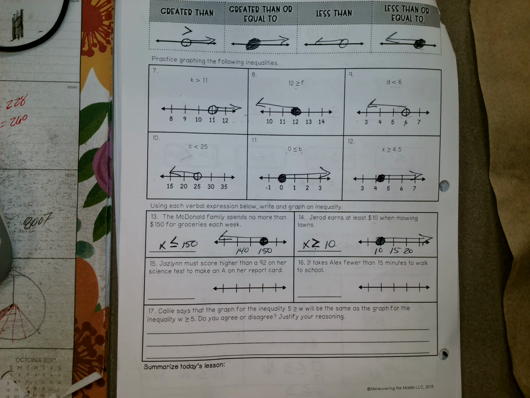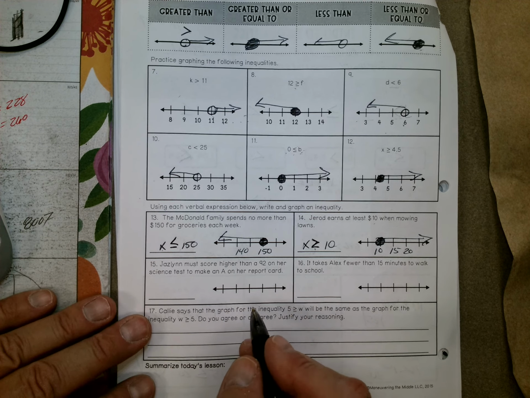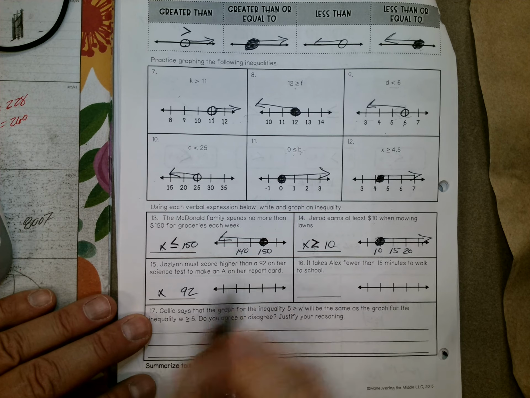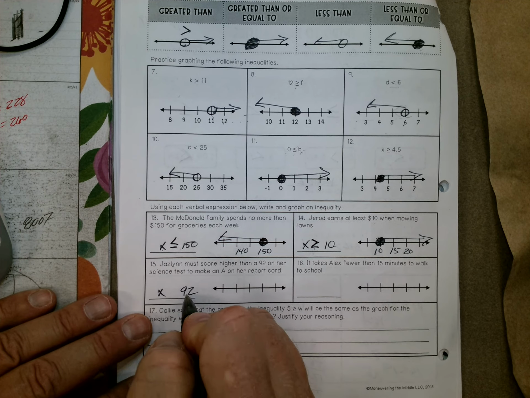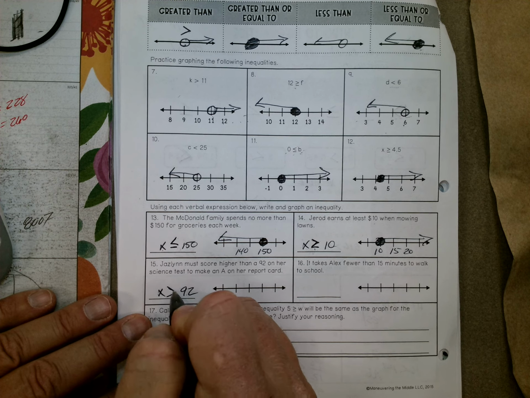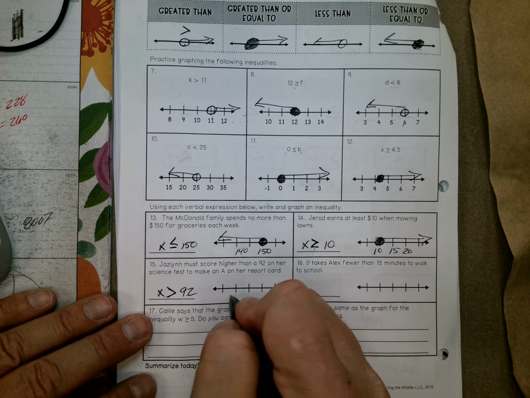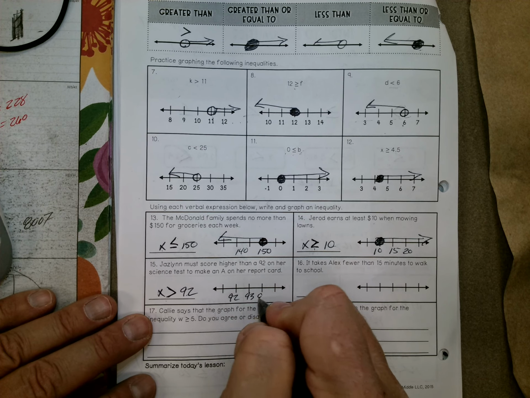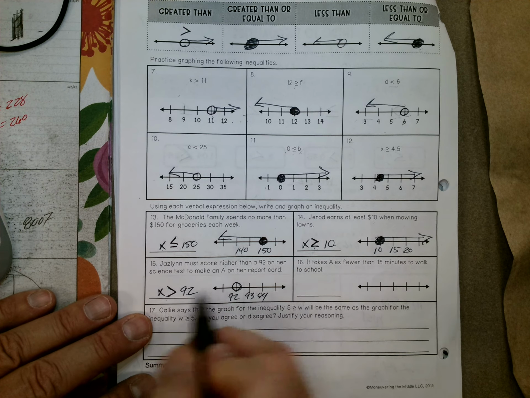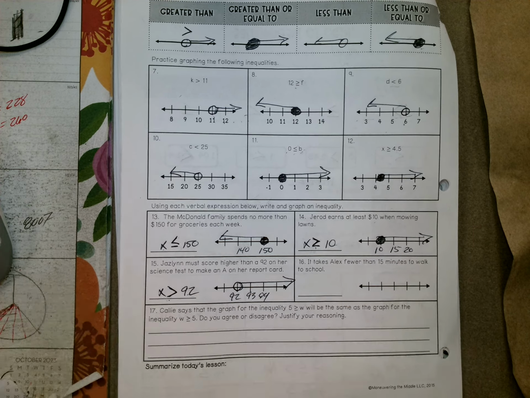Number 15. Jaslyn must score higher than 92 on her science test to make an A. So here's X and 92. Higher than doesn't mean it includes 92. It has to be greater than 92, right? So here's 92, 93, 94. I circle 92 and I'm going to leave it empty because there's no equal to sign. I'm going to go to the right.